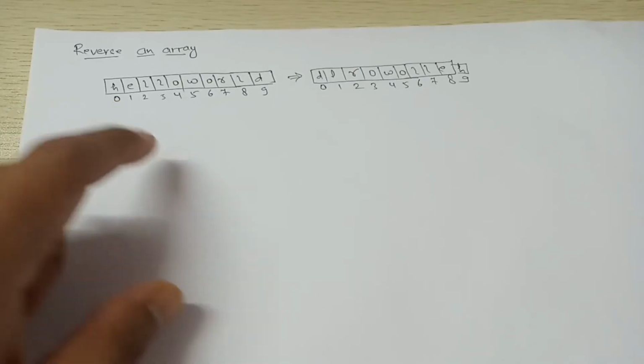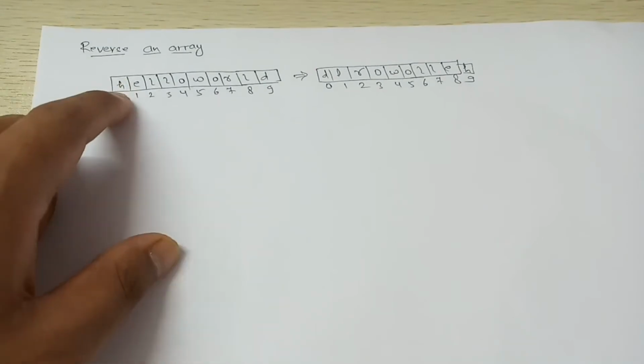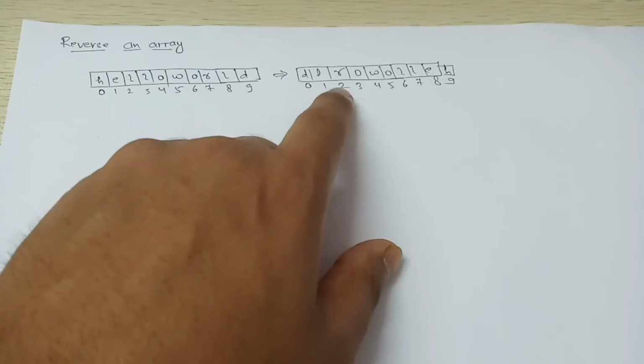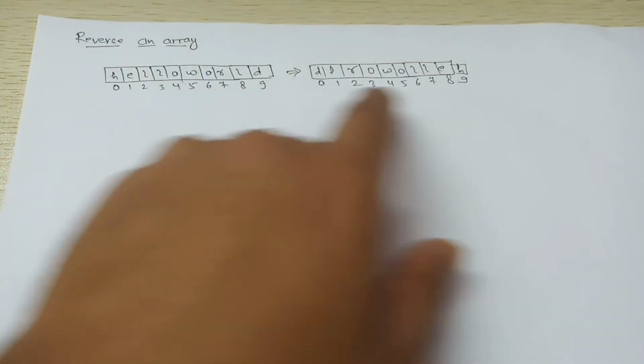In place means you do not have to use an extra array to do that. You have to manipulate this array only, so that the resultant array would look like this. This is nothing but the reverse of this array. So this array is hello world and this is the reverse of it.